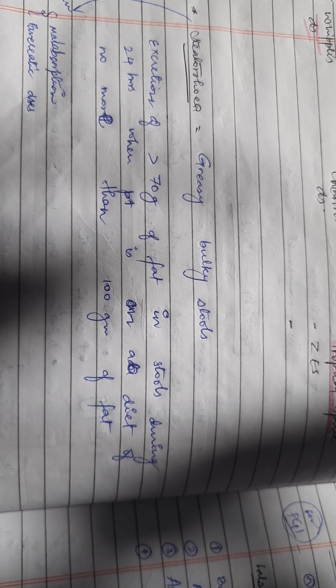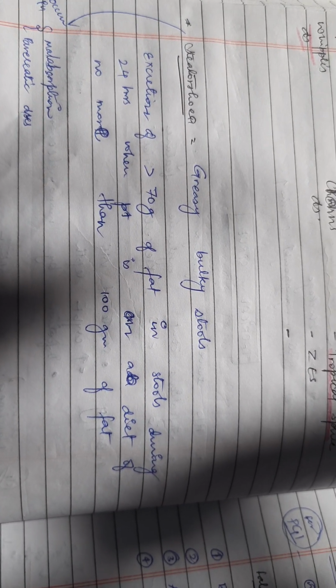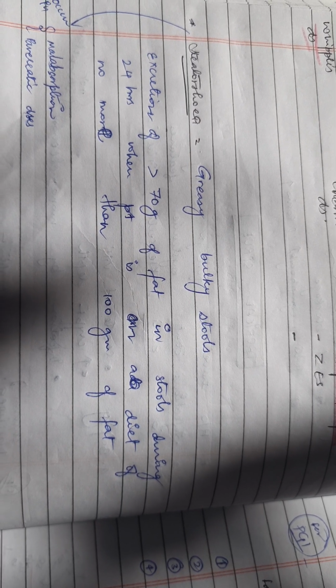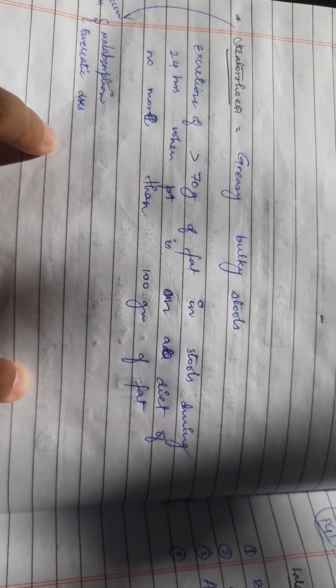Then steatorrhea is a greasy, bulky stool in which fat is there. It occurs in malabsorption and pancreatic diseases. Steatorrhea occurs in malabsorption, as we have seen.